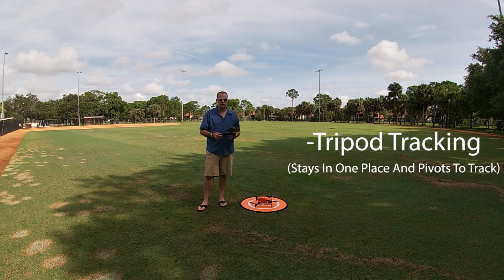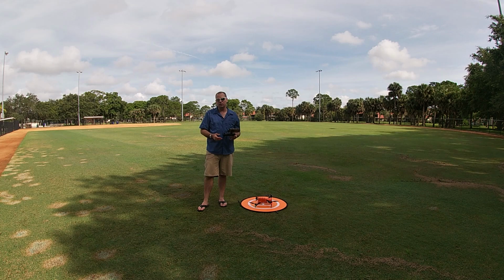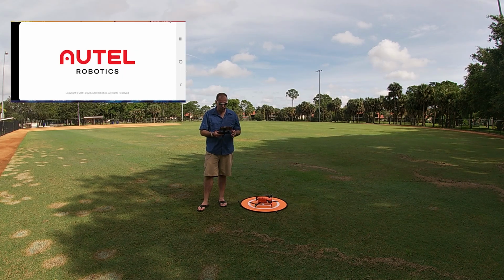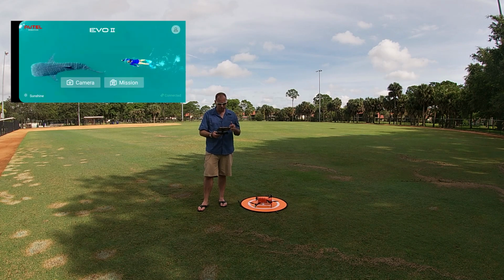Then you got your tripod mode. Tripod mode is where the drone is going to stay in the exact same place, and it's going to pivot from the exact same place and try to follow that object, but it will not move like the parallel or the dynamic track. So those are the 3 different modes that you have on the Autel Evo and Evo 2 Pro. Let's go into the Explorer app and I'll show you exactly where you can find this.